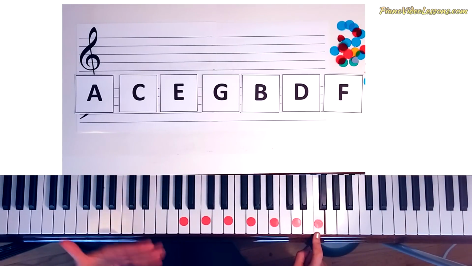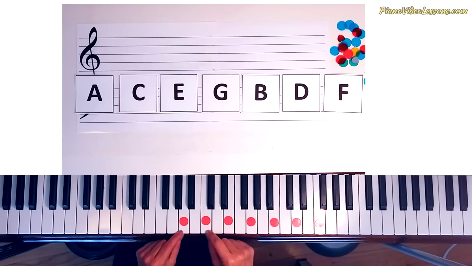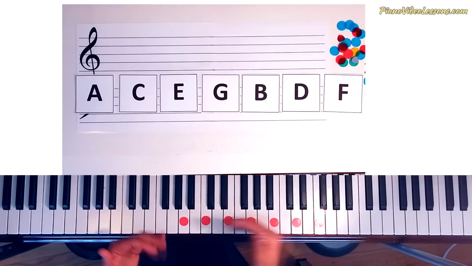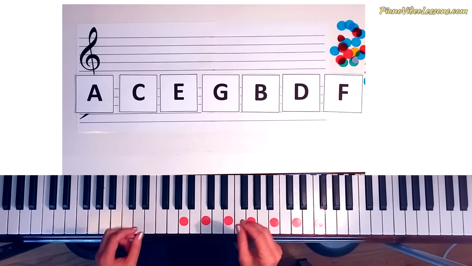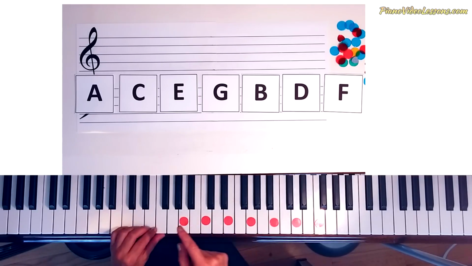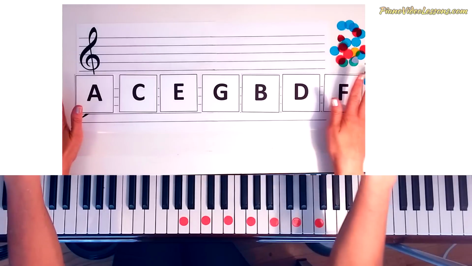So here we're now thinking intervallically, by skips. Intervals are the distances between notes, and the adjective we can use to describe thinking with intervals is intervallically. Very fancy word, just to describe this. If you look in your notes, we can see they're written out as A, C, E, G, B, D, F. Now, can you do that with your eyes closed?